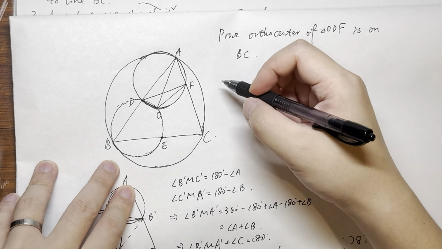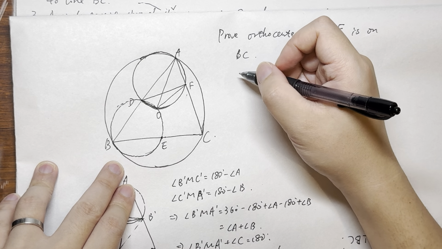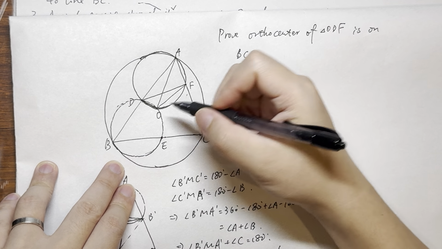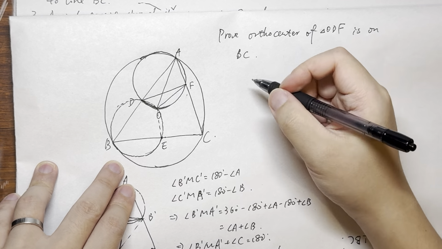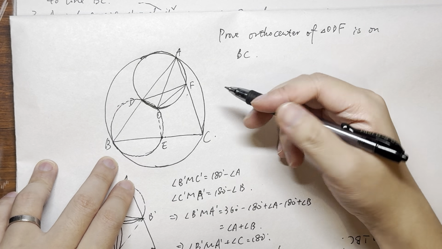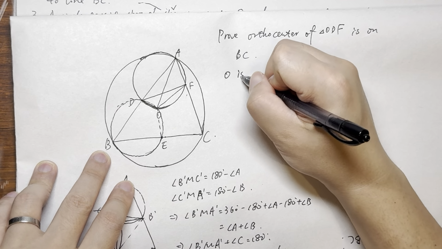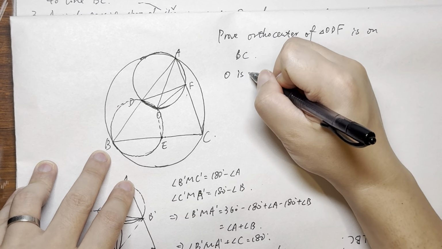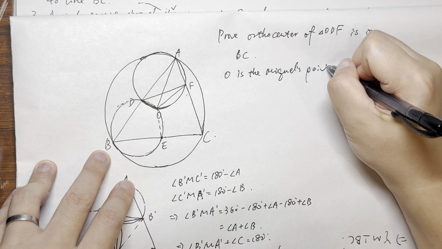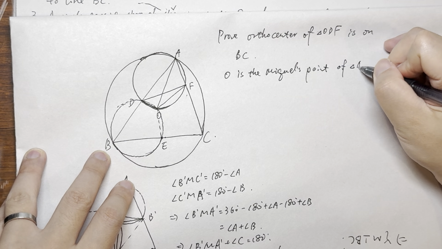So we know that based on the Miquel point, O is now the Miquel point of triangle ABC.